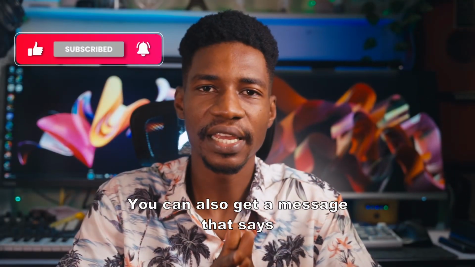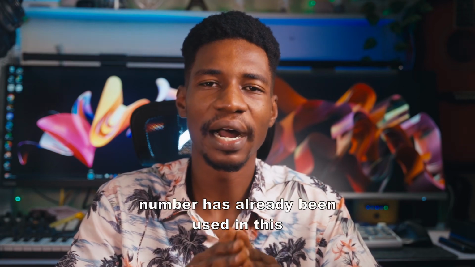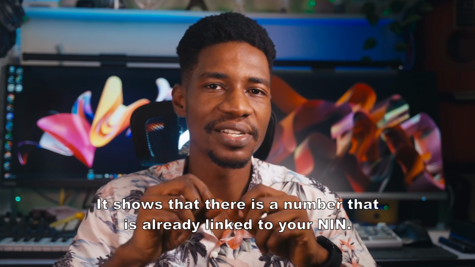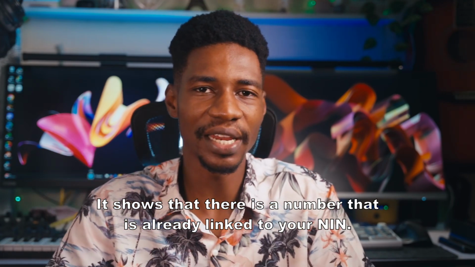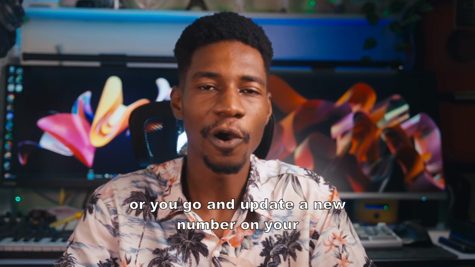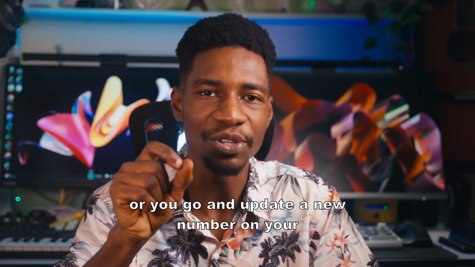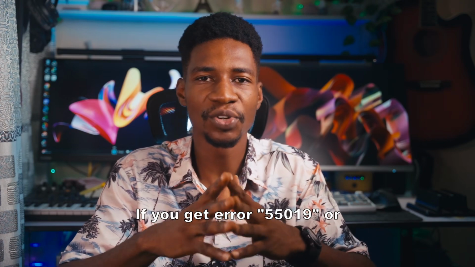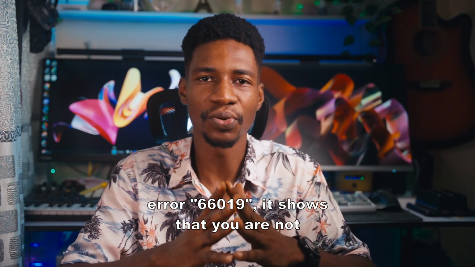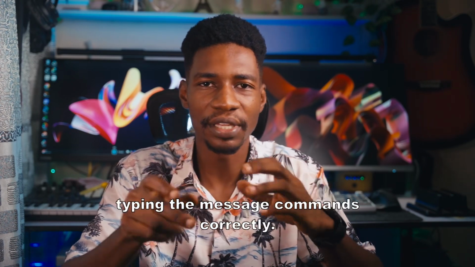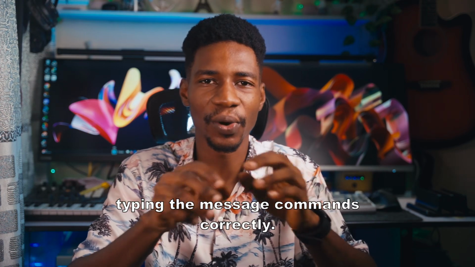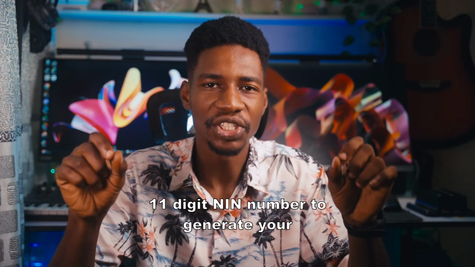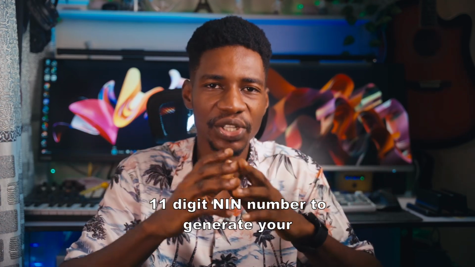You can also get a message that says number has already been used. In this situation, it shows that there is a number that is already linked to your NIN. So it's either you retrieve the SIM card or you go and update a new number on your NIN. If you get error 55019 or error 66019, it shows that you are not typing the message command correctly. So make sure you type NIN and your 11-digit NIN number to generate your profile code.